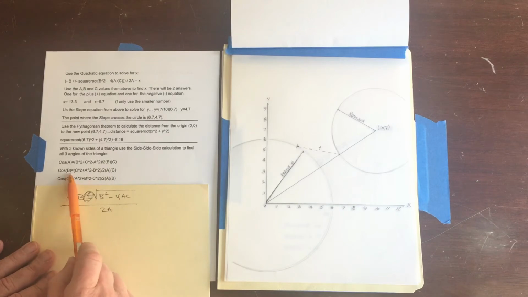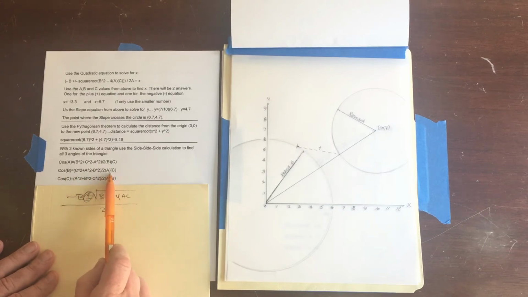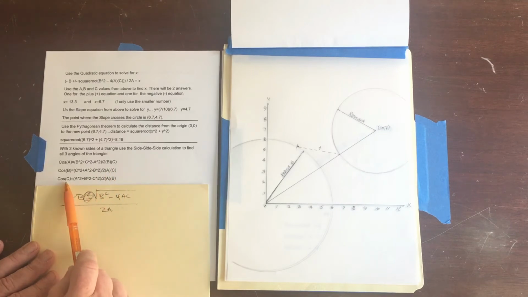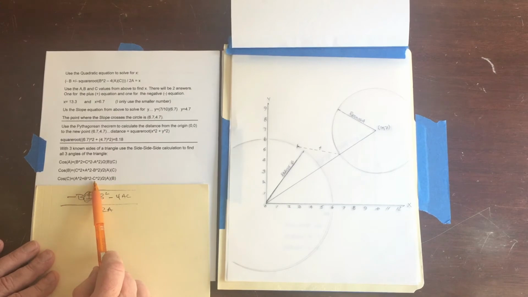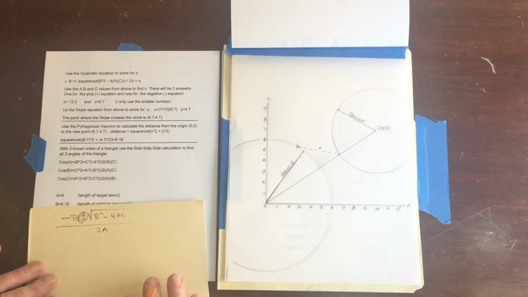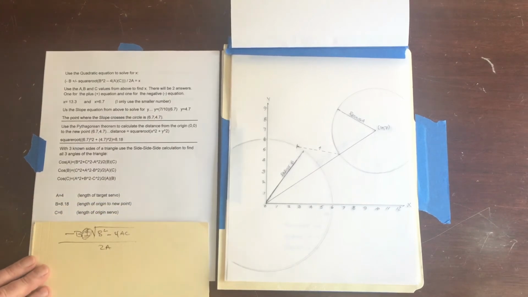And cosine B is C squared plus A squared minus B squared divided by 2AC. And cosine C is equal to A squared plus B squared minus C squared divided by 2 times AB.